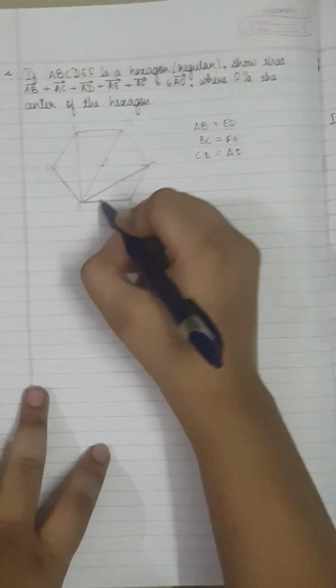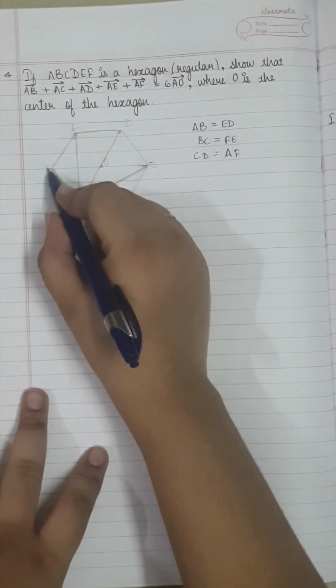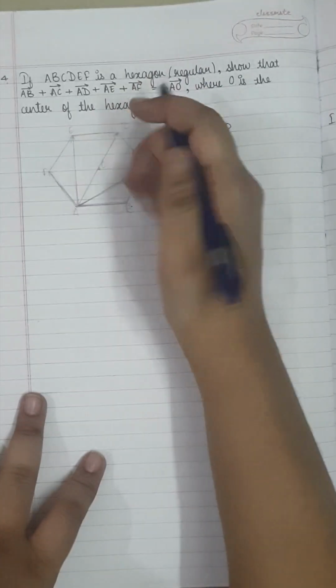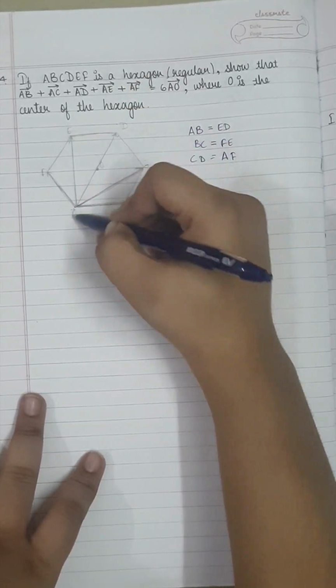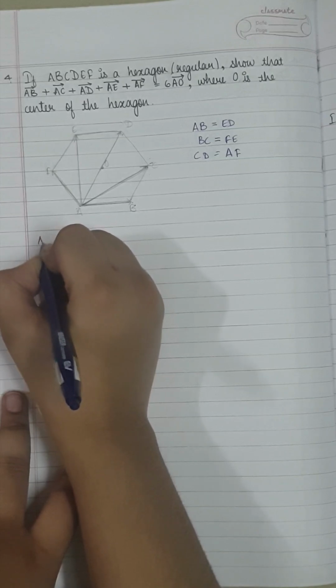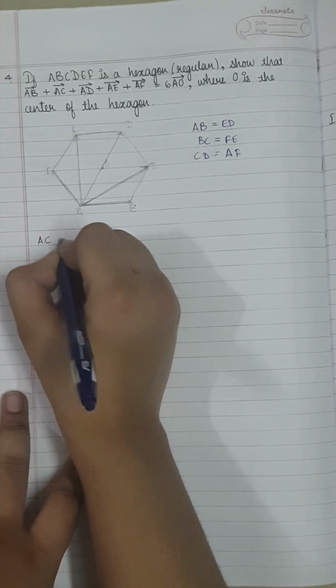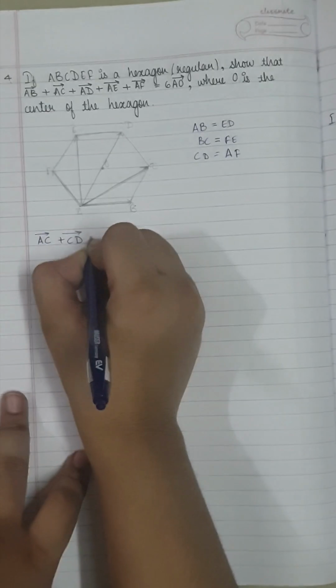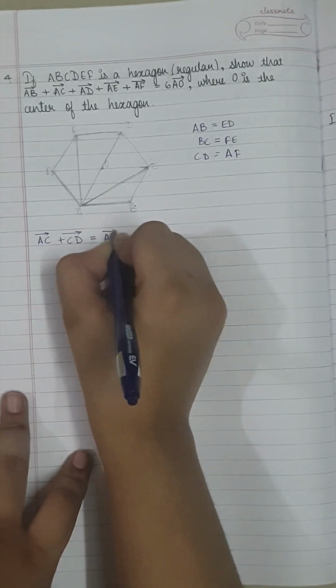So if you see closely, you have AC here and AF here. If you bring AF here, that is, you shift it in place of CD, you have AC plus CD is equal to AD, correct? So you have AC plus CD, and don't forget to put the vector sign because they are vectors, is equal to AD vector.